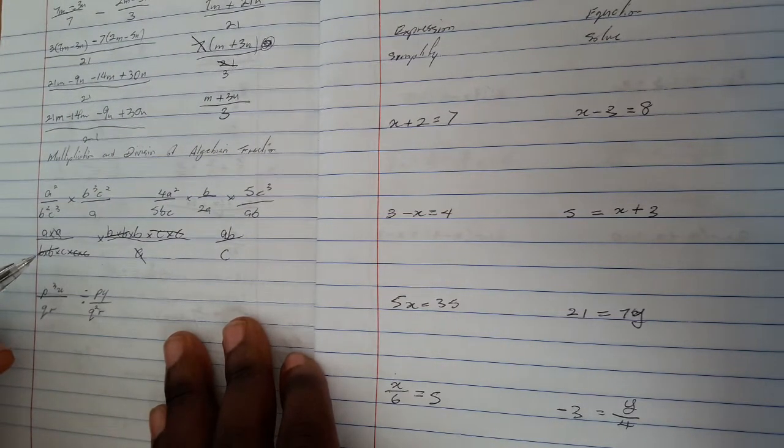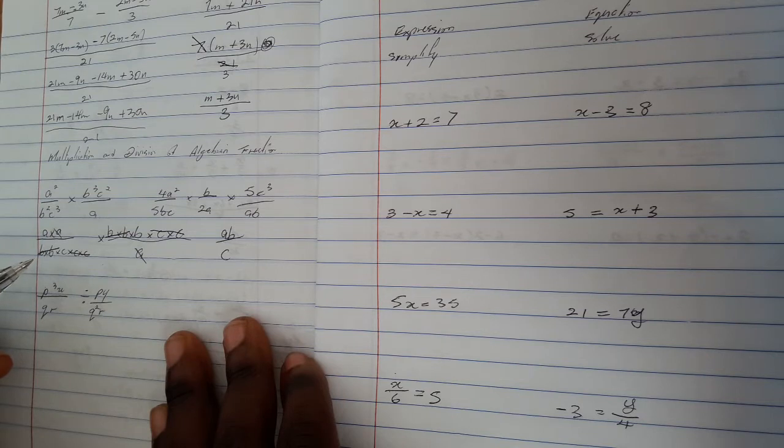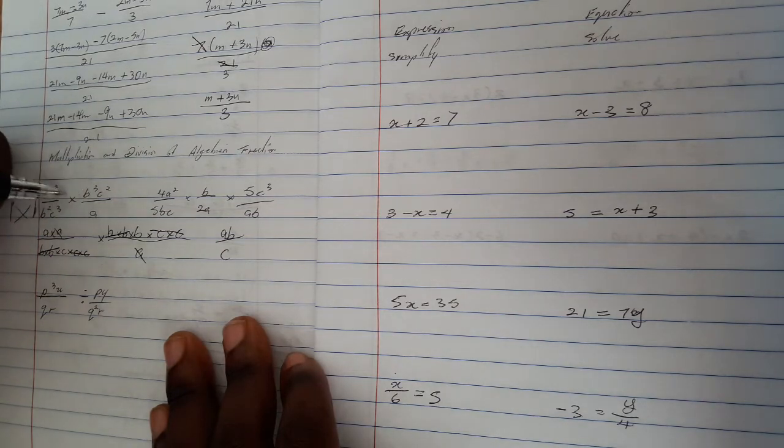Now, you must know that you can only cancel diagonally, that's like this, and vertically, like that. You can't cancel across like this. If there was another a on this side here, you can't just cancel there. It has to be diagonally or vertically.